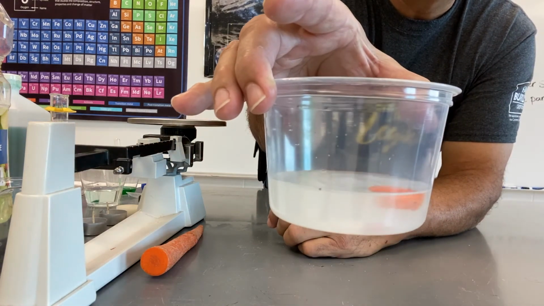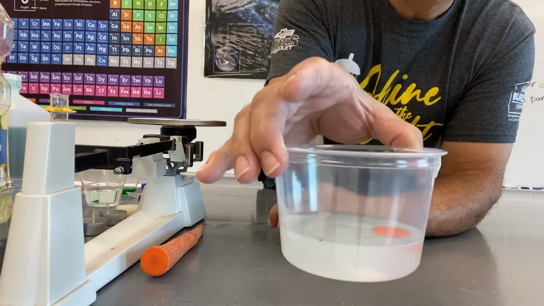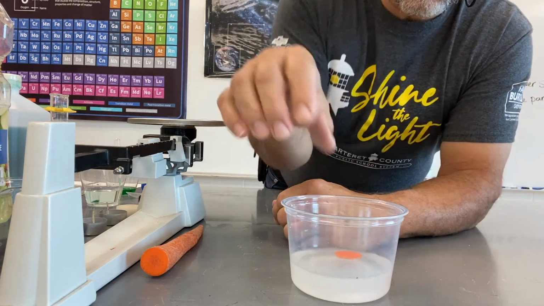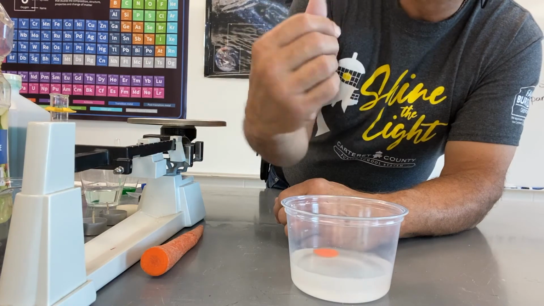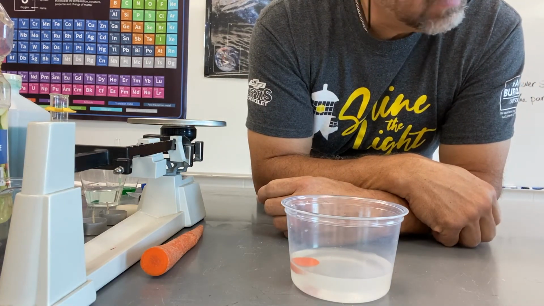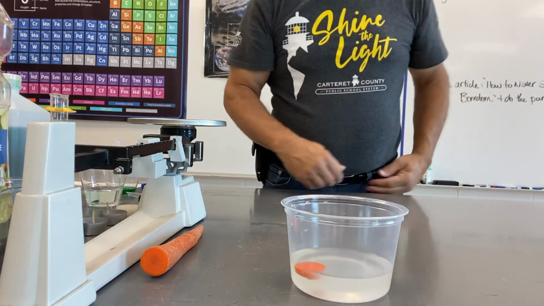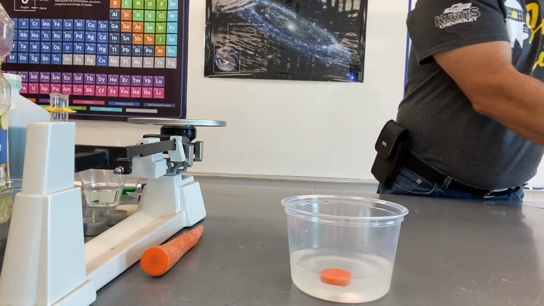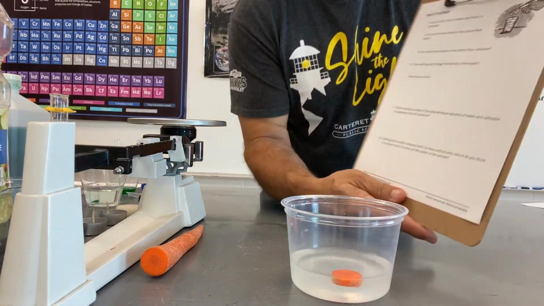The carrot is floating at the surface. So what changed? Well, I added some salt to the water. So think about what actually changed, what shifted, so that now that carrot slice is floating in the water instead of laying on the bottom.